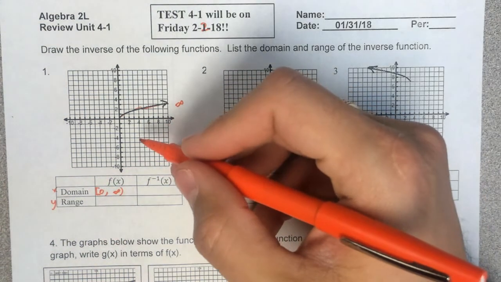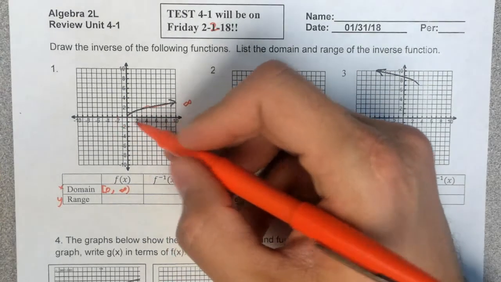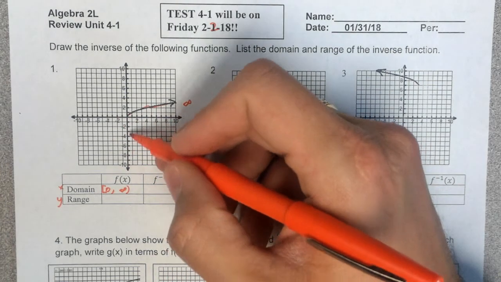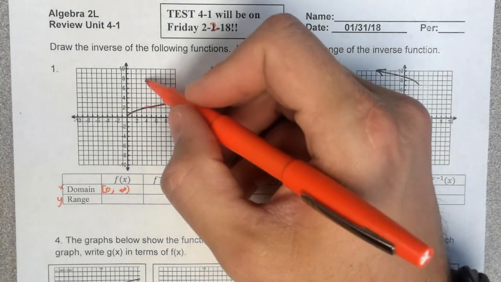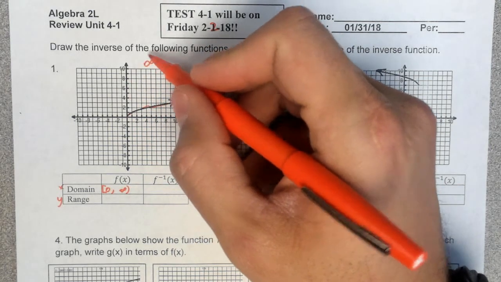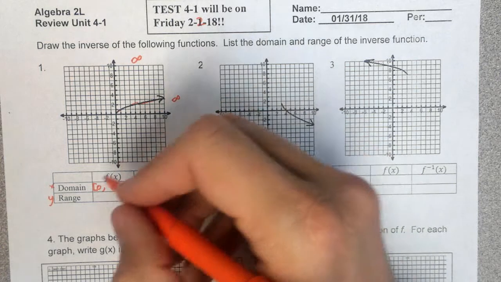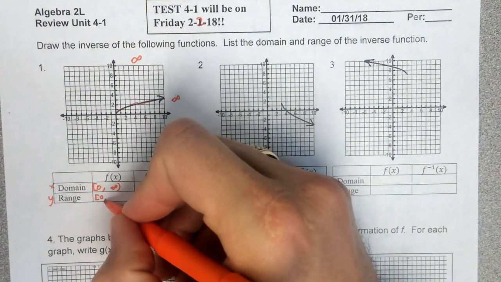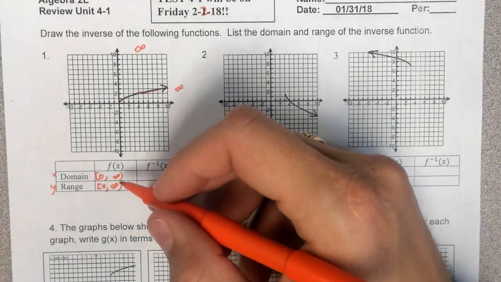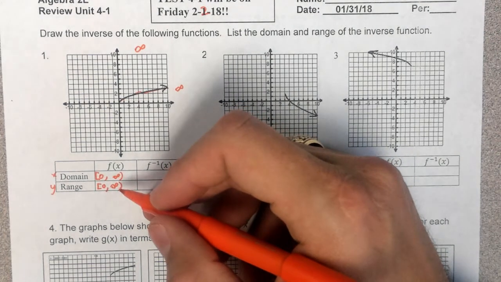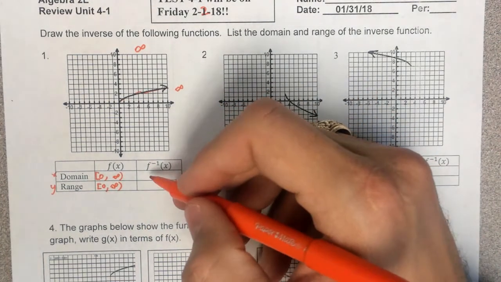For range, we start at 0, it's our y values, so we go up, we hit 0, and then it's anything above 0, and this goes up to infinity in that direction. So it goes from 0 to infinity. The parent function for square root functions is always 0 to infinity. Now we're going to do the inverse.